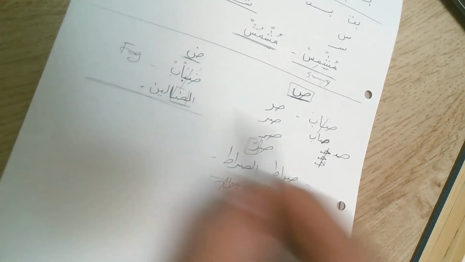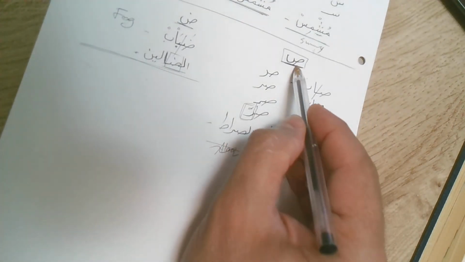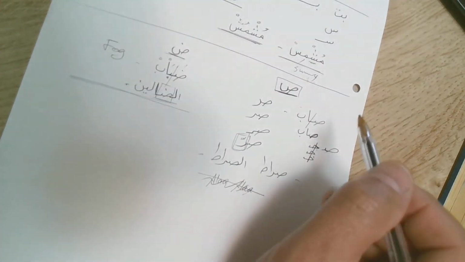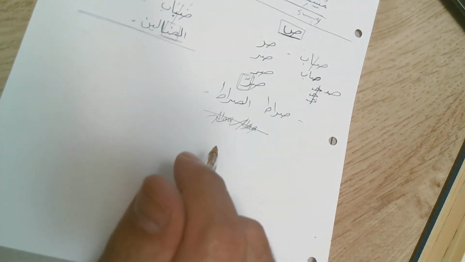Ad-dallin. At the end, now we'll talk about Sad and Dhad at the end. So we said Sheen keeps the arch, and Sad will keep the arch. Dhad is exactly the same. I need a word that ends with the letter Sad or Dhad.